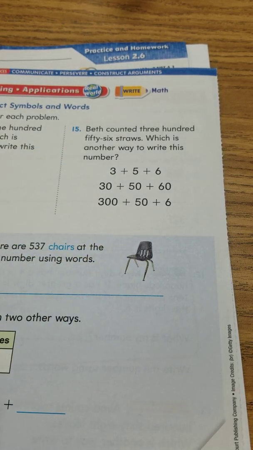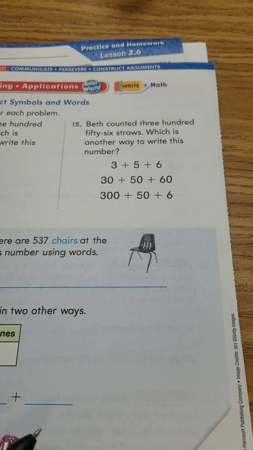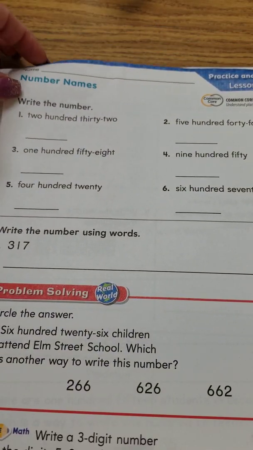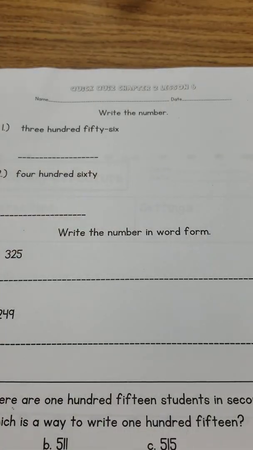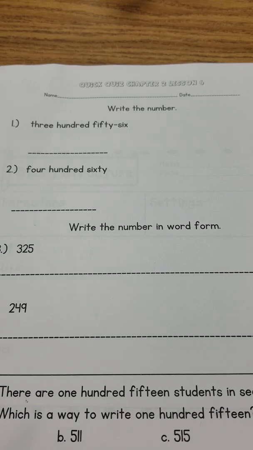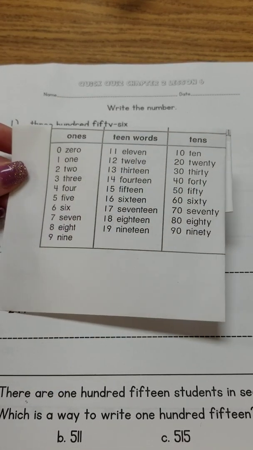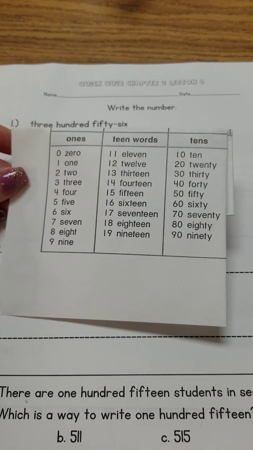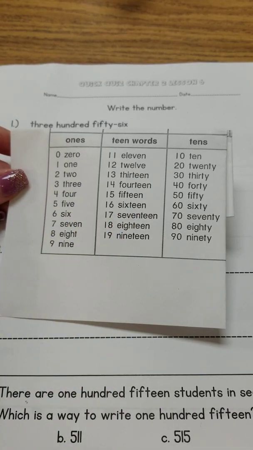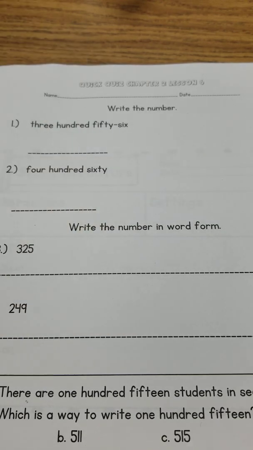Now for the rest of math today, you need to do number 16 independently. And then you have, of course, the workbook, the homework pages that we always have, which is front and back. And then there's a little quick quiz. And on the quick quiz, you may use this number chart to help you. Remember, it's going to show you how to spell the words and also what they look like. Good luck with math. If you have any questions, be sure to contact me. Good luck.